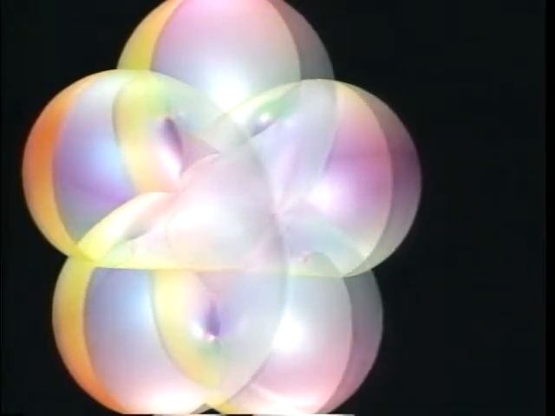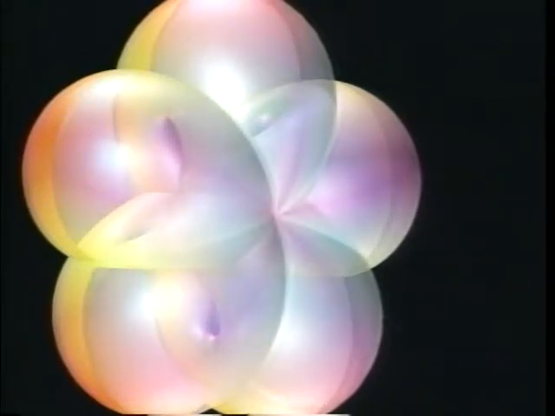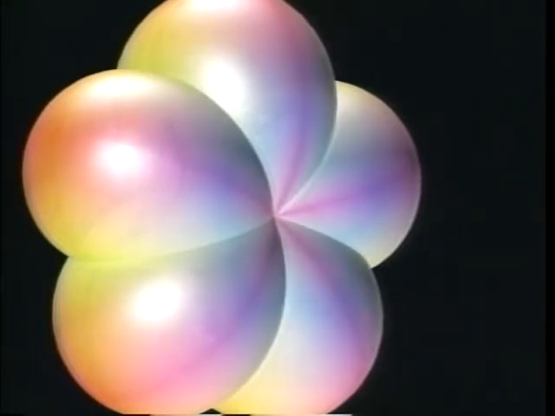Now we're going to run that backwards and slowly close up the surface, making it more and more opaque, and end up at the view from the outside of the surface.